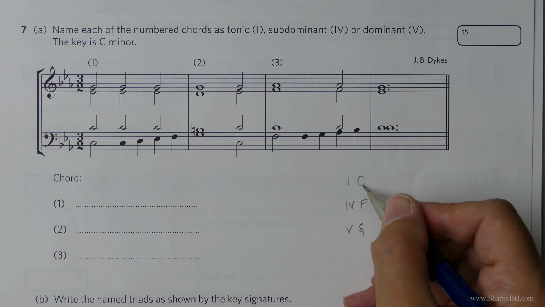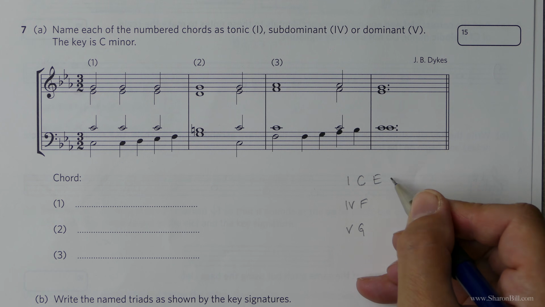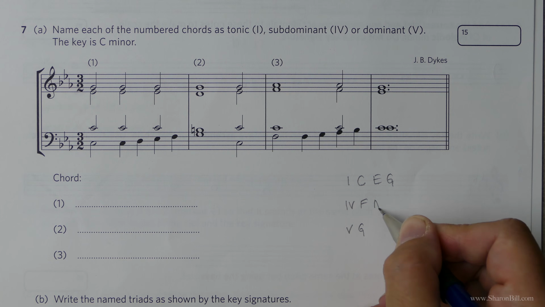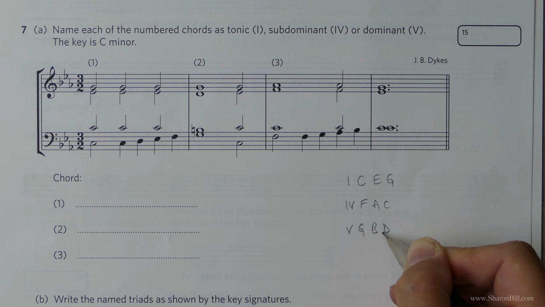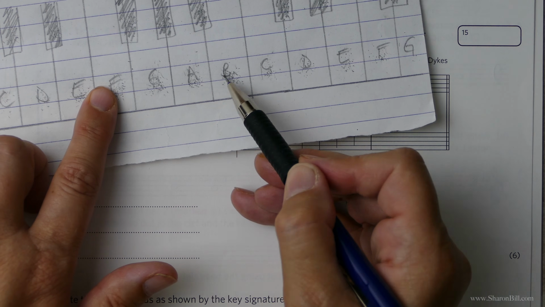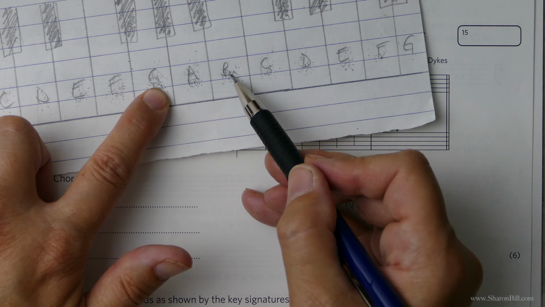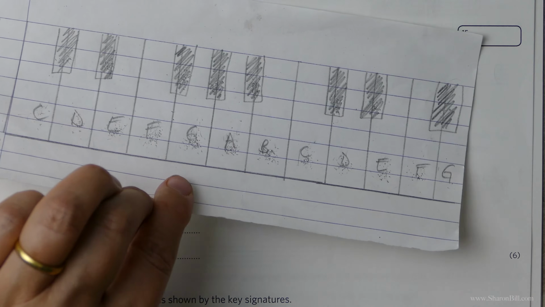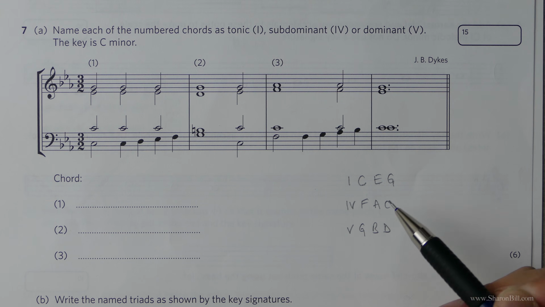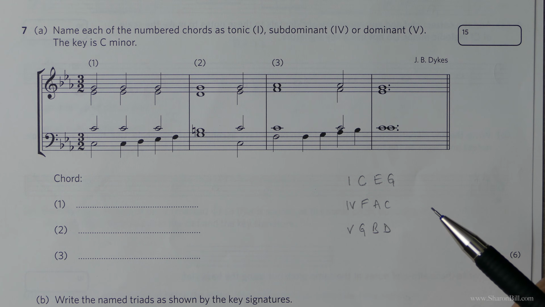Now we need to build the triad, the first, the third, the fifth. C, D, E, F, G. F, A, C. G, B, D. If you find that difficult, you can always just go F, A, C, G, B, D. It's always helpful to have a visual aid. So now we know exactly what we're looking for. That's all of the thinking done.